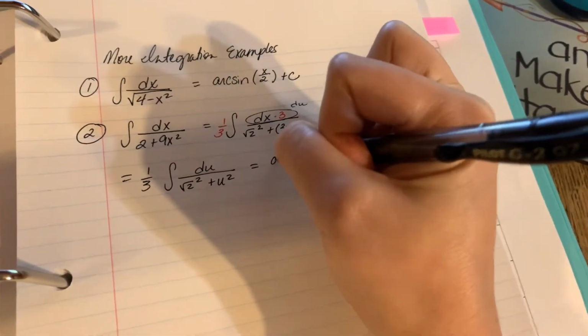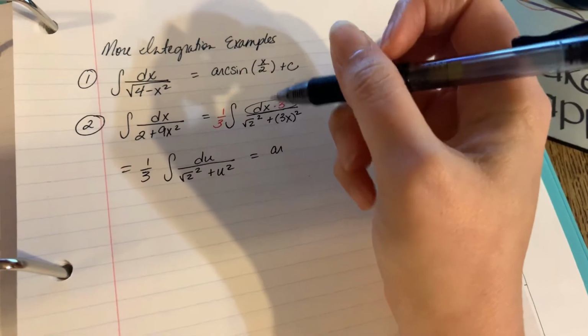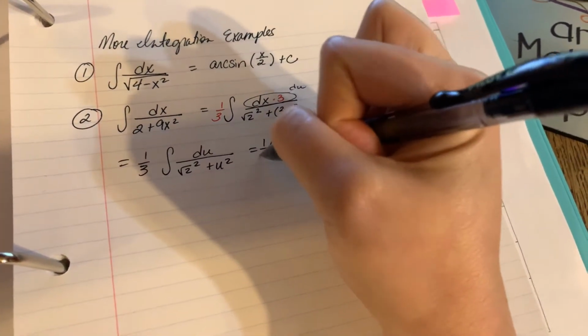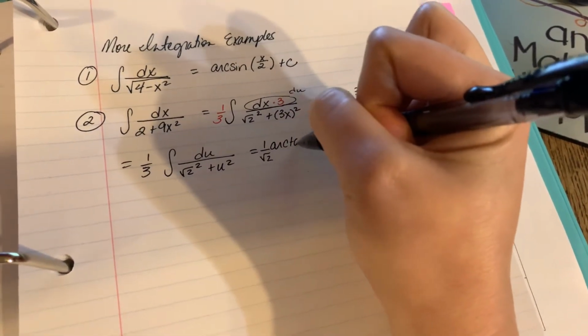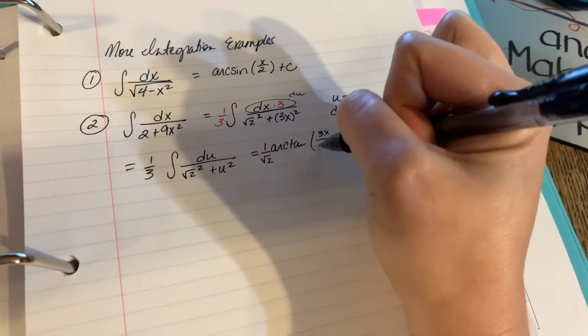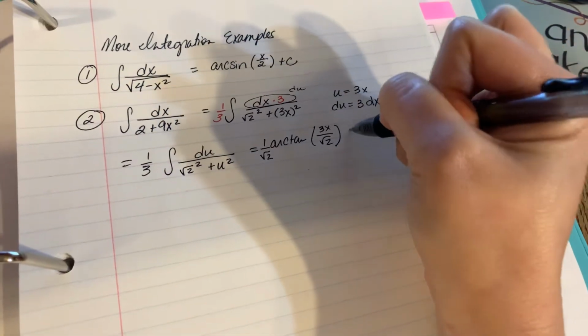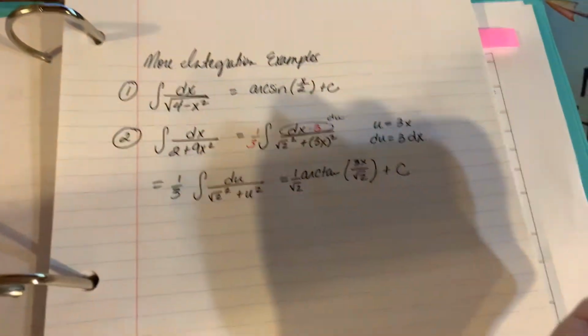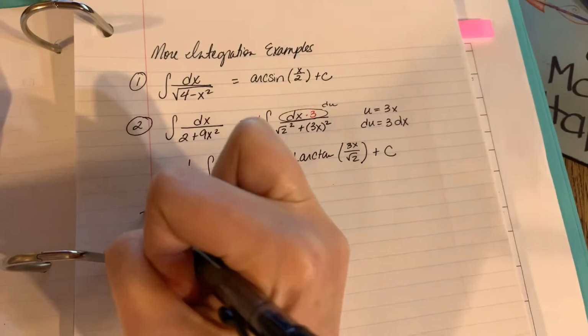So then that gives me the arctangent, which is 1 over a. So 1 over root 2 arctangent of u, which is 3x over a, plus c. Okay? All right, number 3.